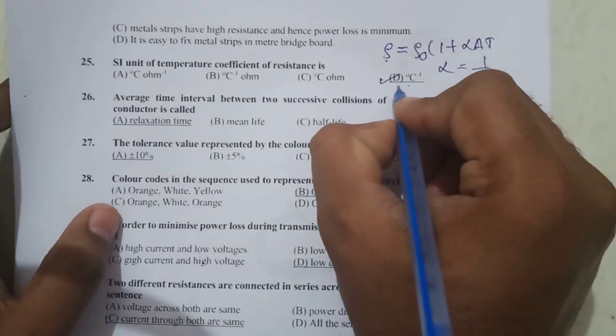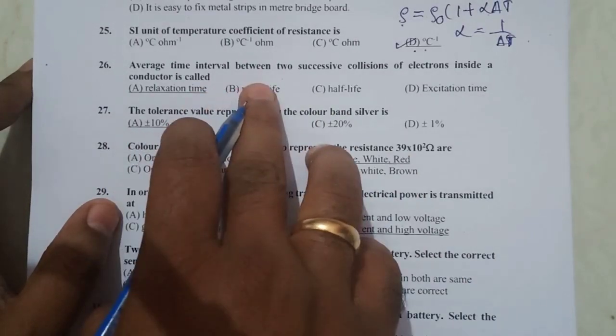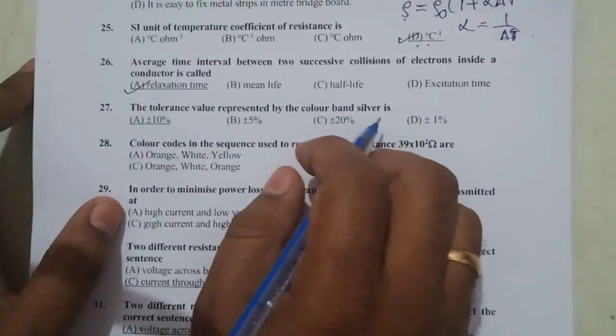Average time interval between two successive collisions is called the relaxation time.